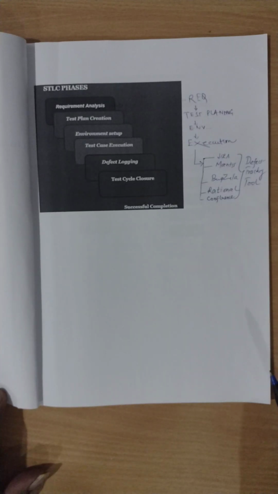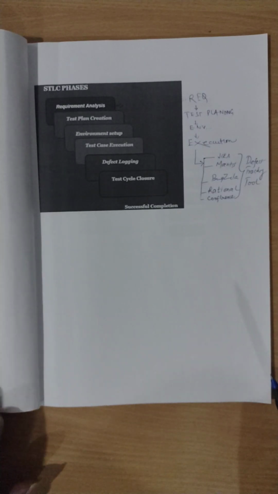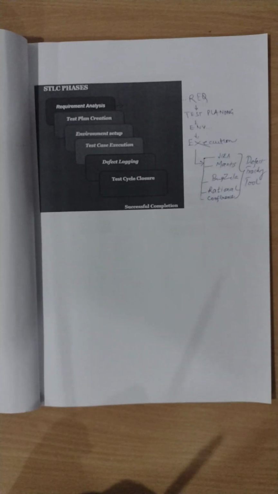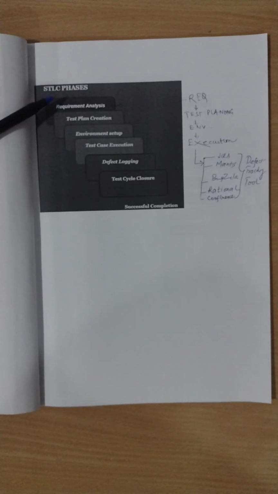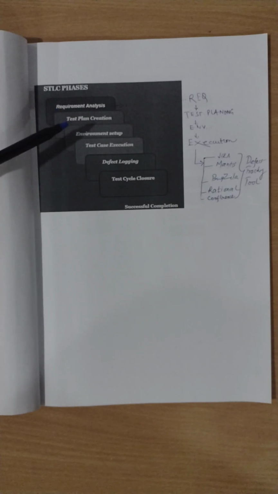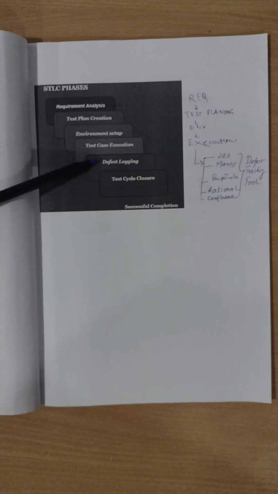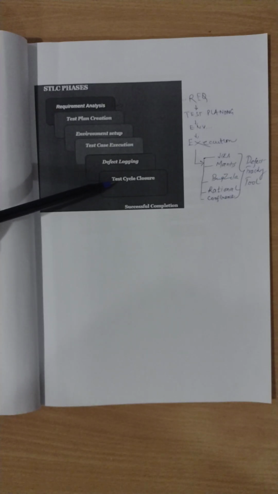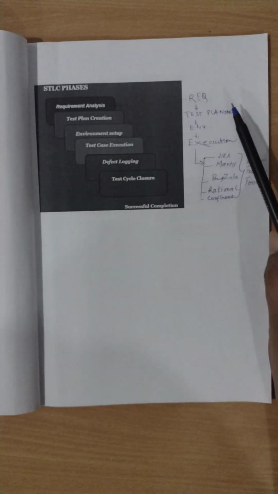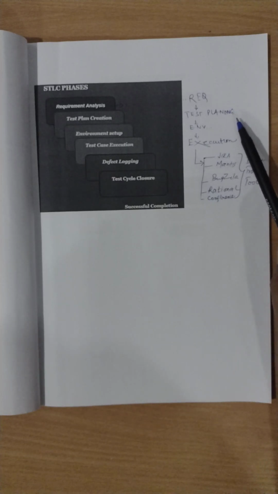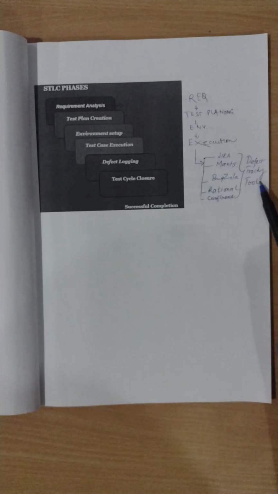There are various phases which are part of software testing or a development life cycle. So we have requirement analysis, test plan creation, environmental setup, test case execution, defect logging, test cycle closure. And then again the phases are requirement, test planning, environmental setup, execution, and then defect tracking.